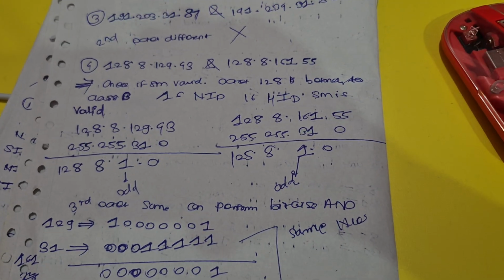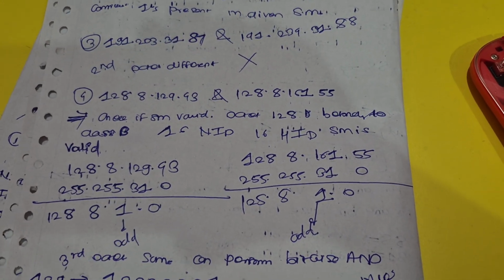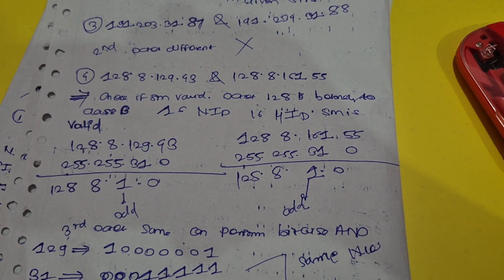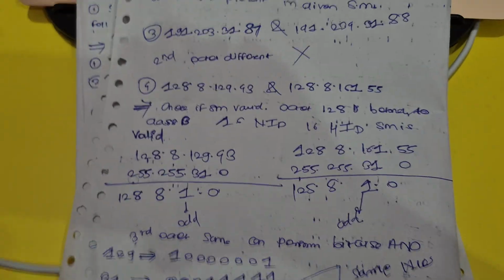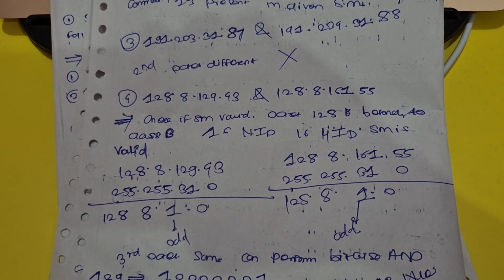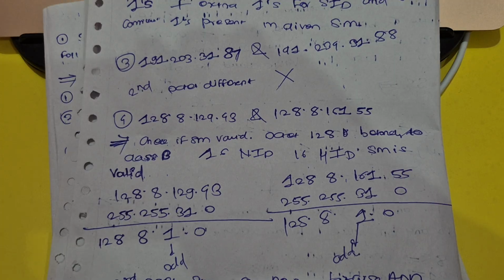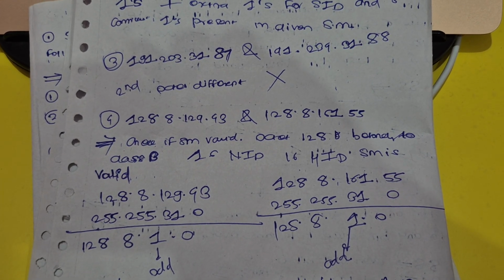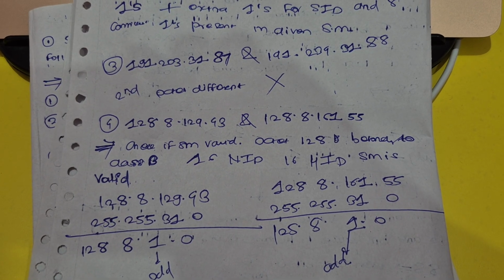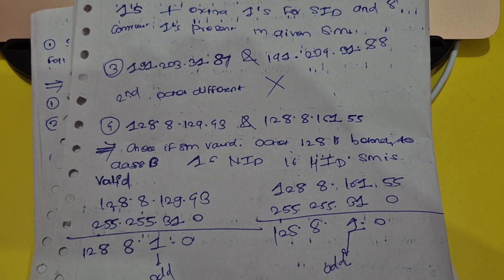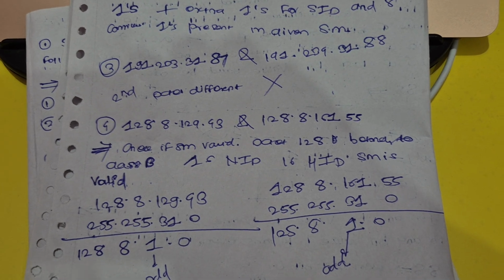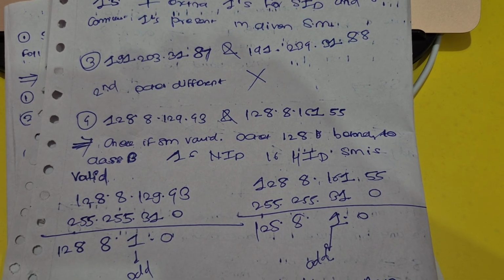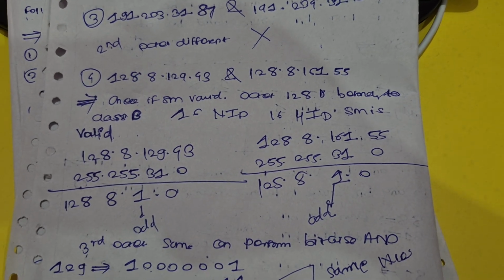Only the last one remains. Again, this is bitwise AND but with the even-odd concept, not the traditional bitwise ANDing. Third octet only, because the first two are the same. 129 is odd, 31 is also odd, so 1 and 1 would be 1, which is odd, and here 161 and 131 are both odd, so 1 and 1 is 1, odd.